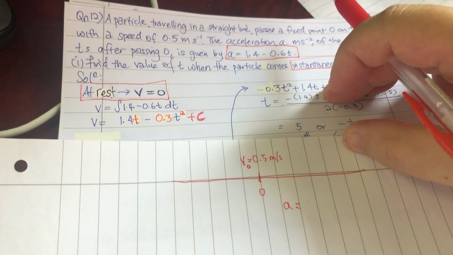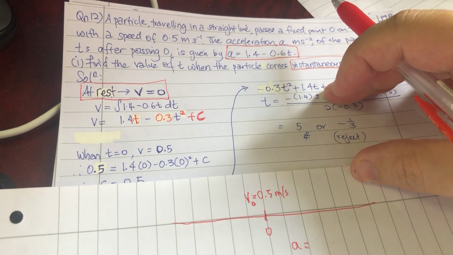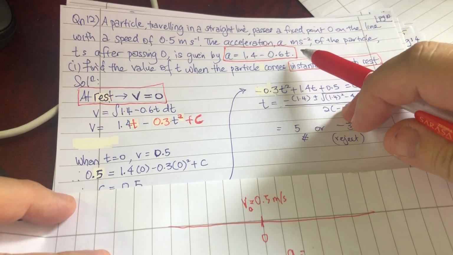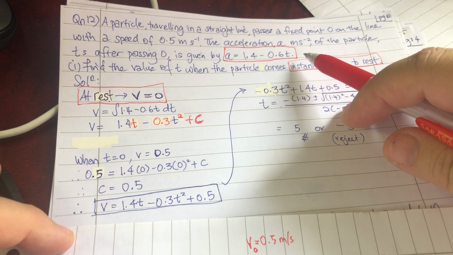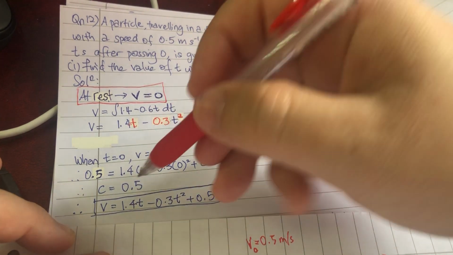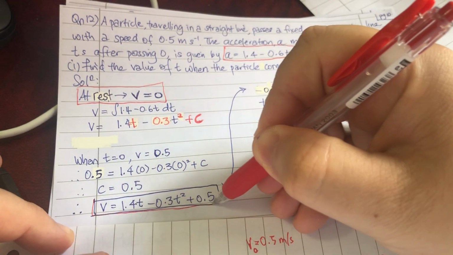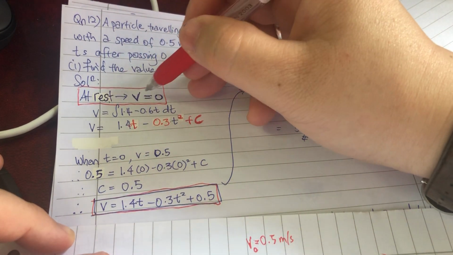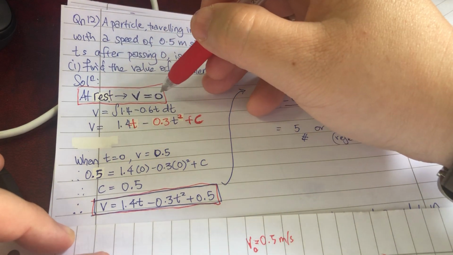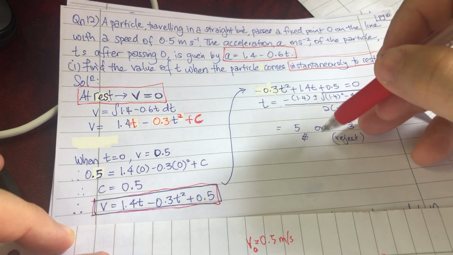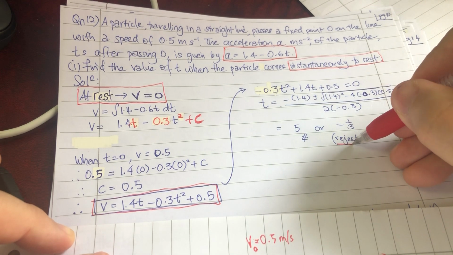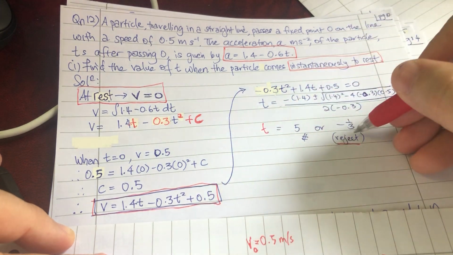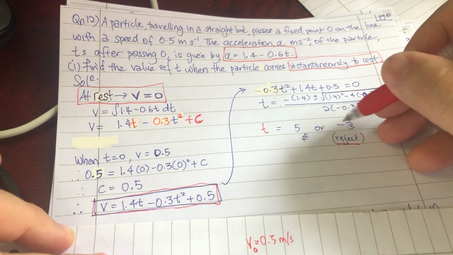So when t equals 0, v equals 0.5, that's what we are given. So that's what you need to sub in, and then you can get c equals 0.5, and that is your equation for velocity. And now you can use this concept that you have learned, I think 2 days ago, and then you go and find your t. And as you notice here, I reject the negative value because t represents time. So this is very important. You cannot do things blindly and then accept both answers. Cannot.